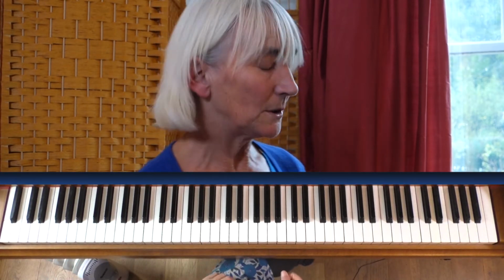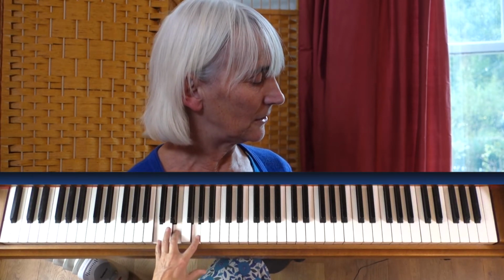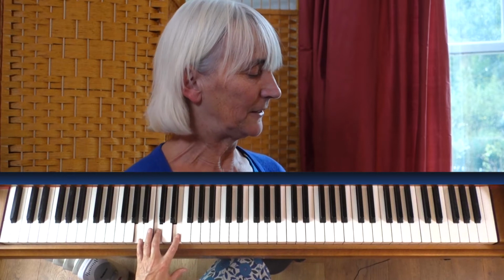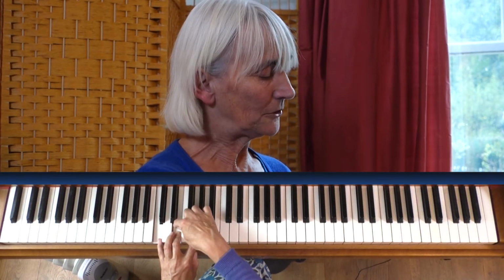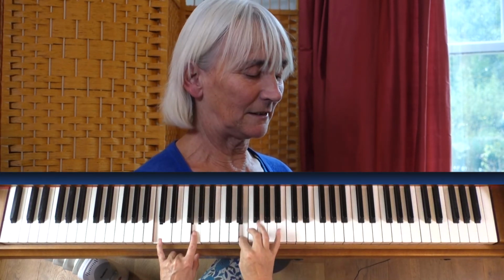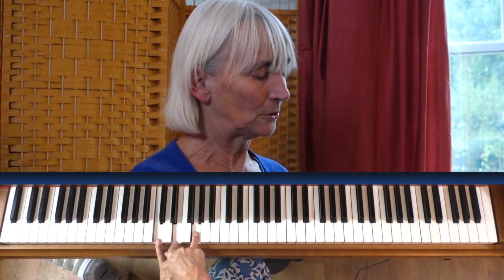But what we're going to do at the moment, I'm going to show you another way of making that chord sound a bit more pleasant. And we're going to do the chord sequence here on the C below middle C. But what we're going to do is take out the middle note and put it into the right hand. So just think that through. We're taking out the E from the chord.